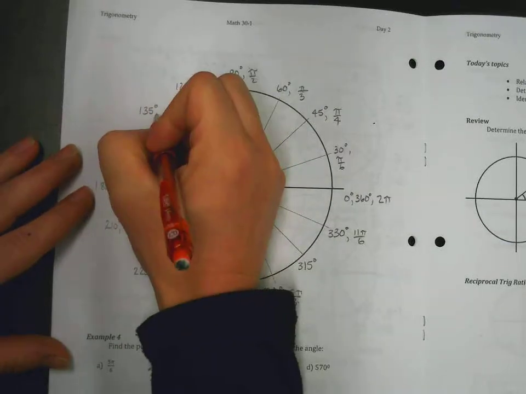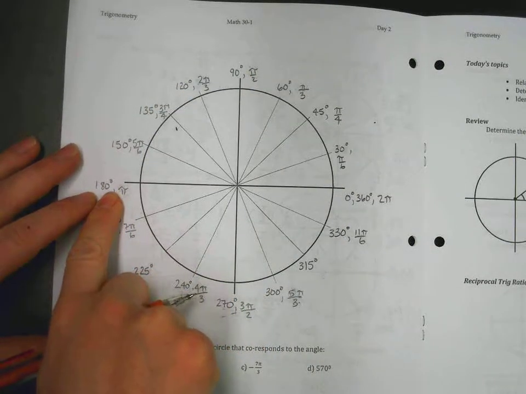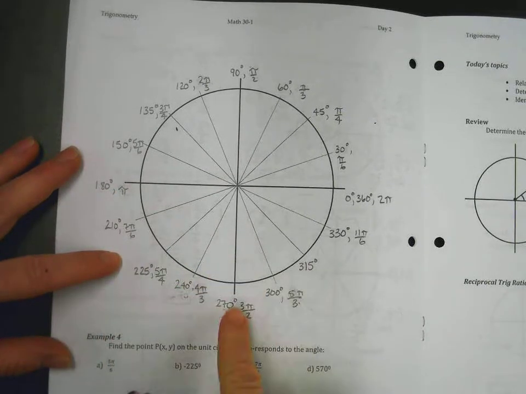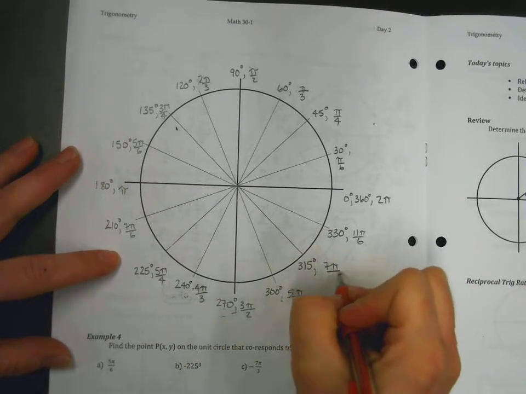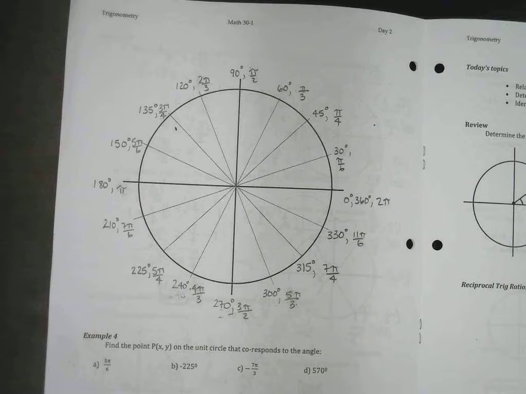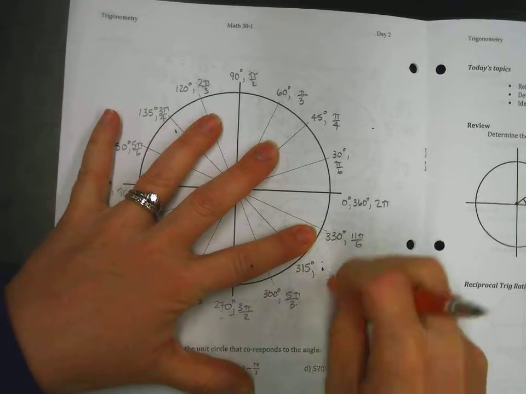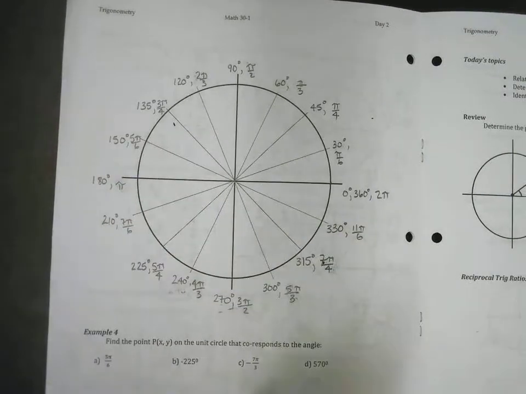This would be 3/4 pi, or 3 pi over 4. This would be 4 pi over 4, 5 pi over 4, 6 pi over 4, and 7 pi over 4. So that is just a quick reference on how to get all of those points, or all of those rotation angles. Okay, so now we want to include all of these points.